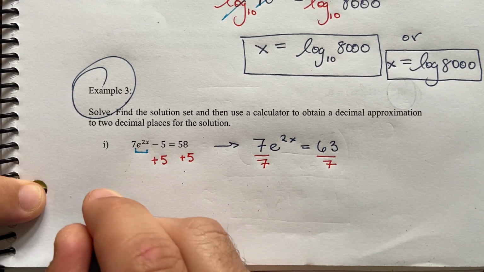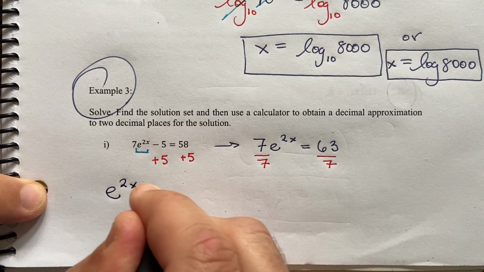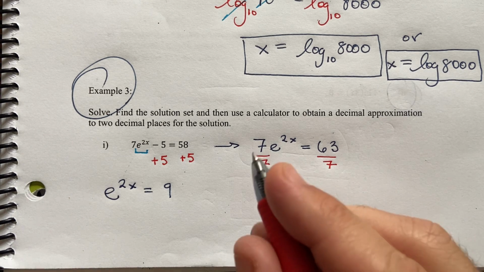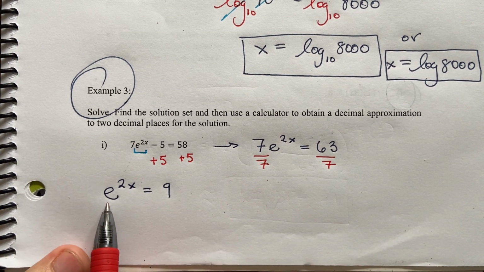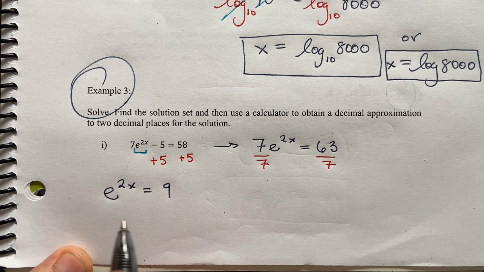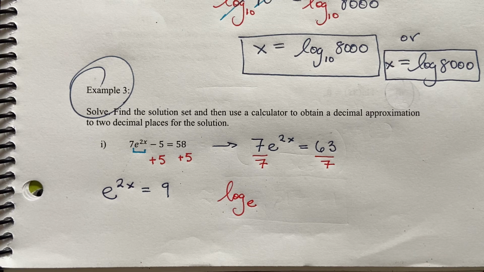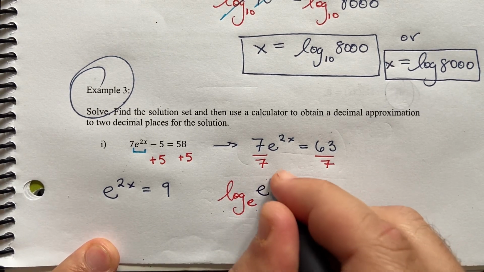So we now have e to the 2x equals 9. So now here's my exponential. So what I'll do is I'll use a log base e. Remember, this is our special number e. It's not an unknown. So I'm going to use log base e and apply that to both sides.